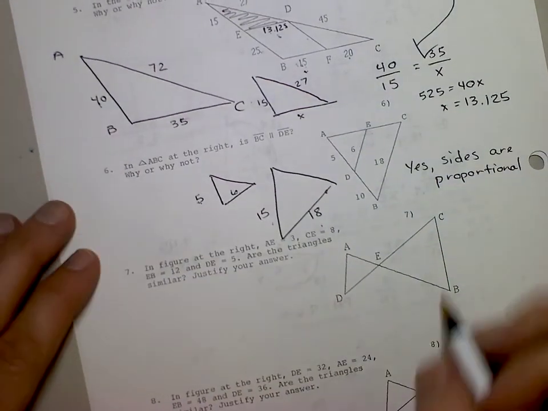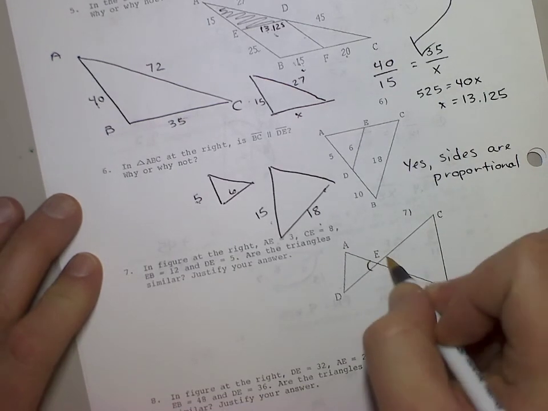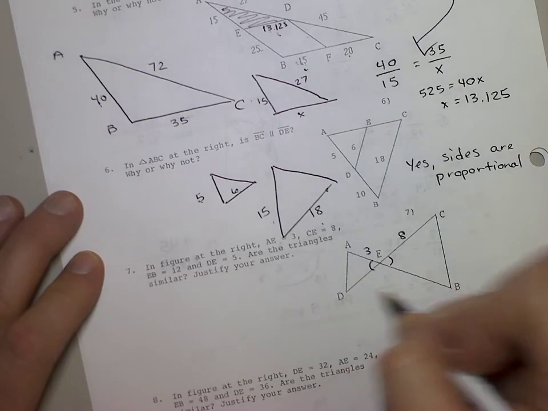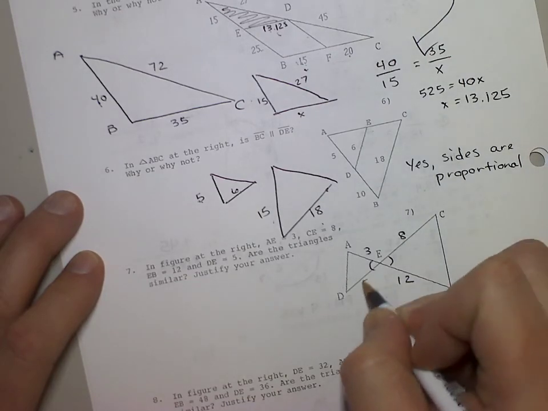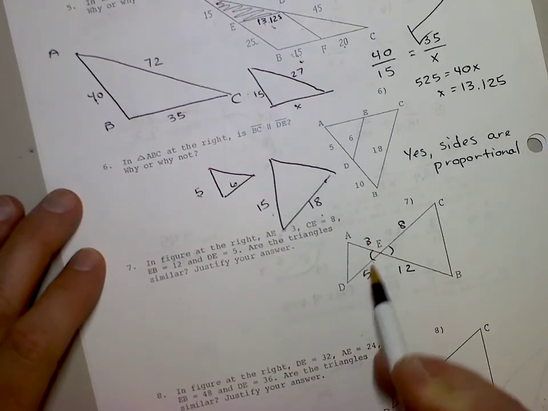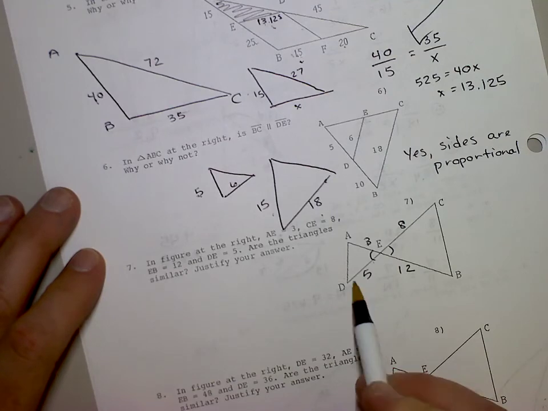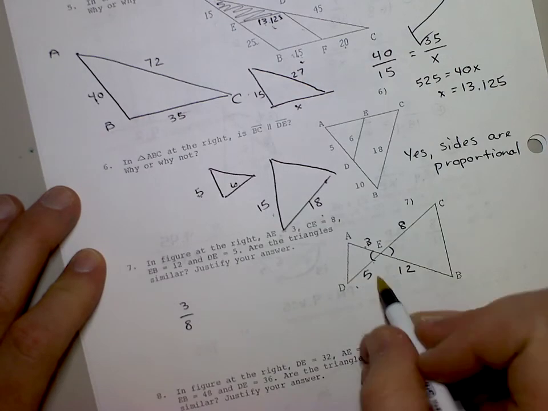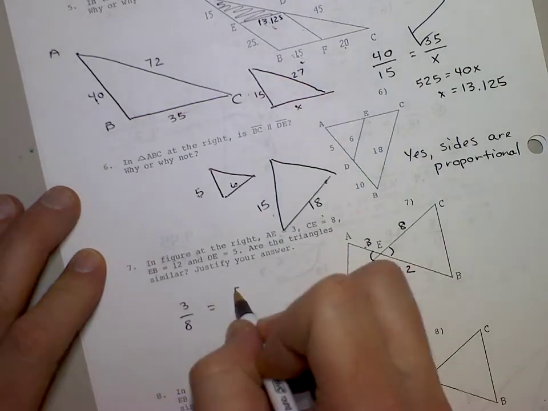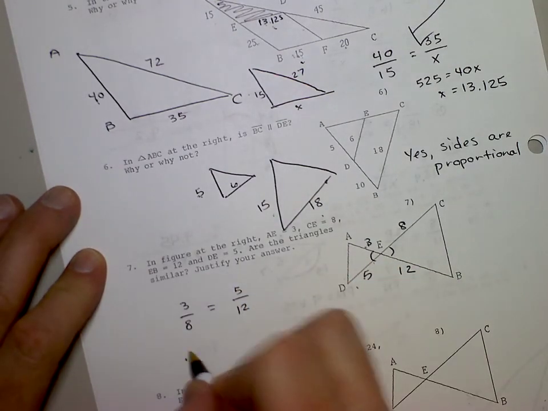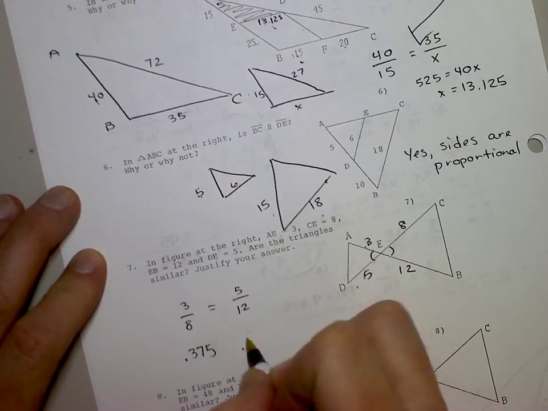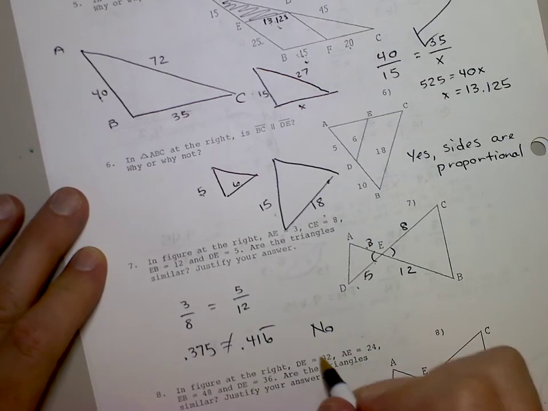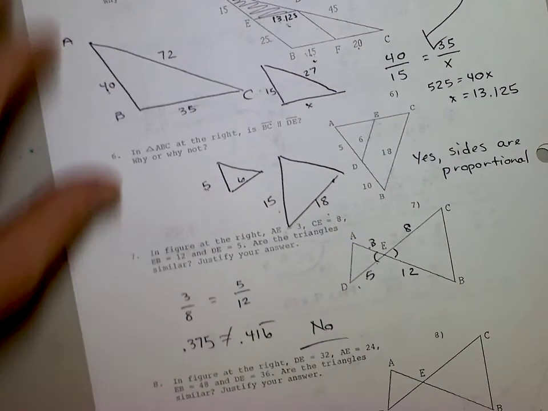Number 7, figure at the right, first of all, you should recognize vertical angles. Get those out of the way first. AE is 3, CE is 8, EB is 12, and DE is 5. Now before we just rattle off an SAS, we have to check for proportionality. The small side from each triangle, 3 and 8, 3 over 8, and the large side, 5 over 12. If you check them, this is 0.375, and this is 0.416 repeating. They're not proportional, therefore this is no. Justify your answer would be by showing that work right there.